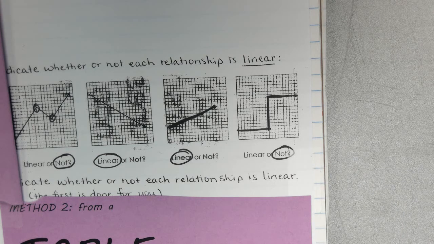Tomorrow in class we're going to be looking at some other graphs, and you're going to be able to see if it's linear or not. And then the next day we'll move on to tables and then equations. So that's it for tonight.